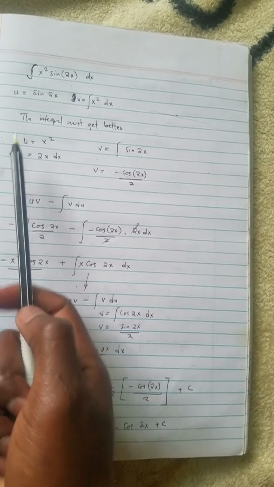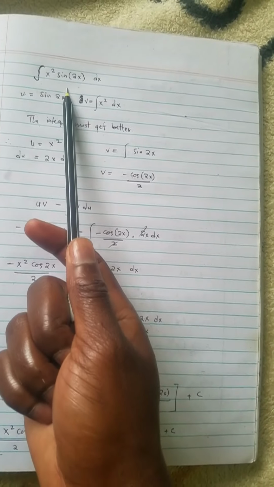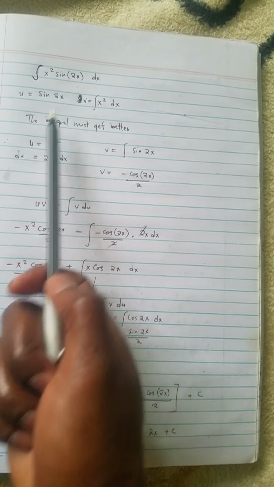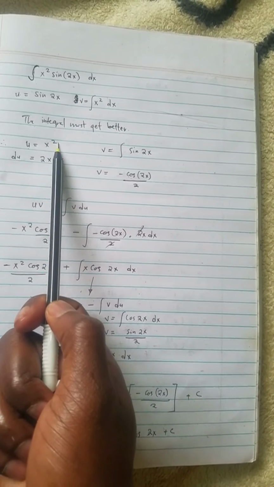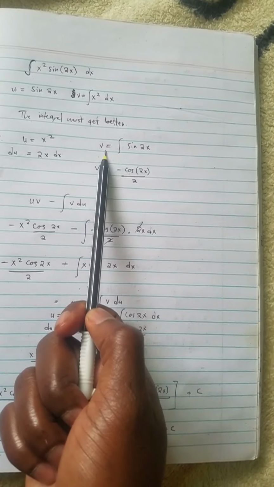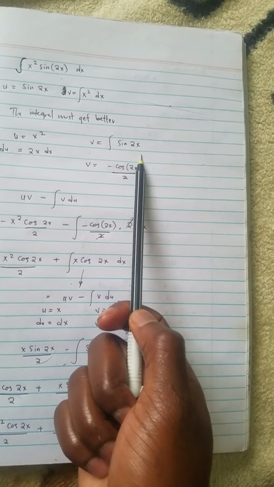Look at this one. As opposed to picking your u as sine 2x, we're picking our u as x to the power 2. Then we're picking our v as the integral of sine 2x.